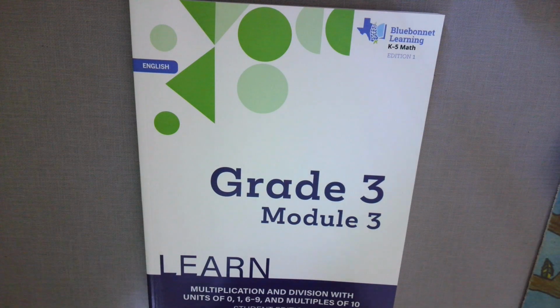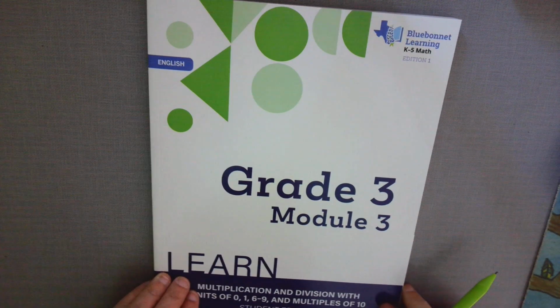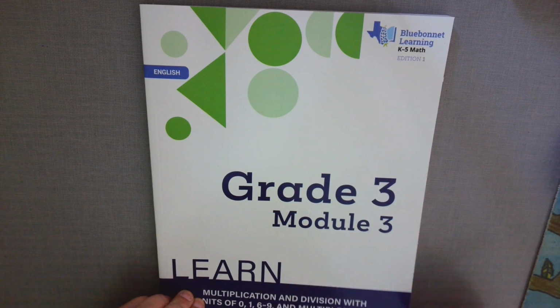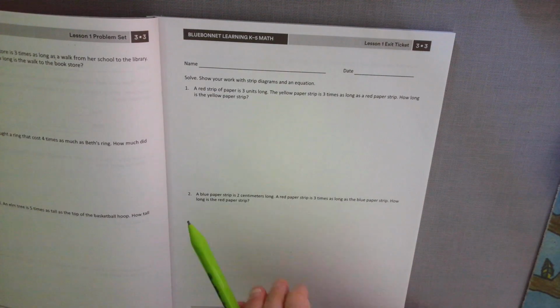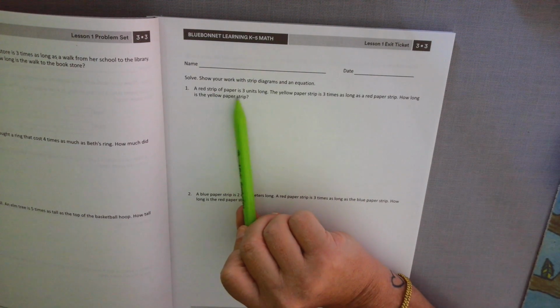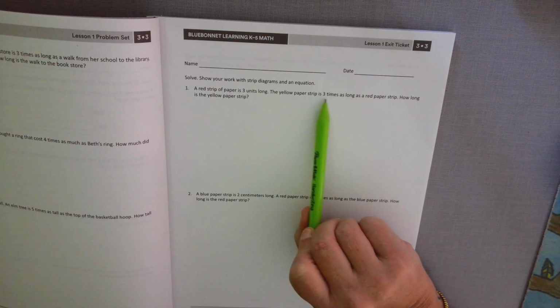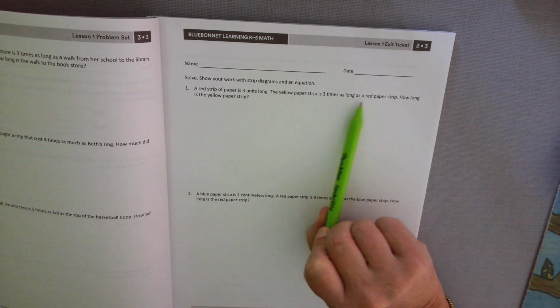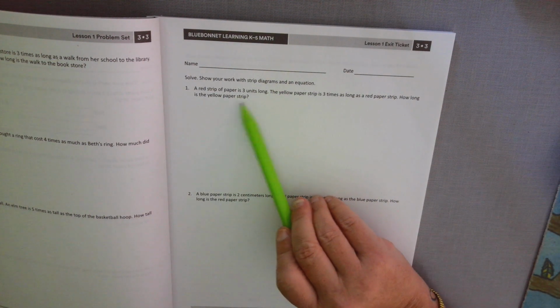Okay, happy Friday. I want you to have your Learn book, and we're going to go over our exit tickets first to just see how you did. So I want you to go to page, let's see, where's our first one? Our first one is on page 7, okay? Go to page 7. A red strip of paper is 3 units long. The yellow strip is 3 times as long as a red paper strip. How long is the yellow paper strip?